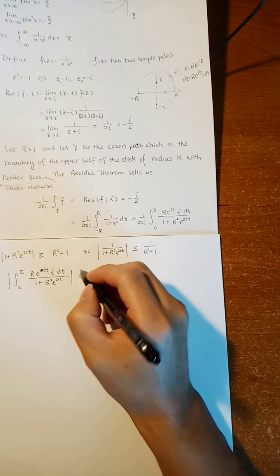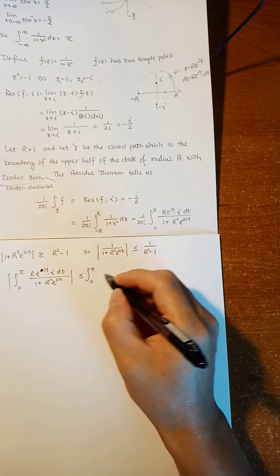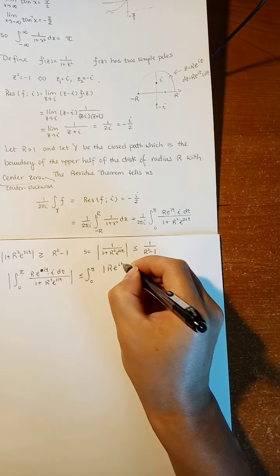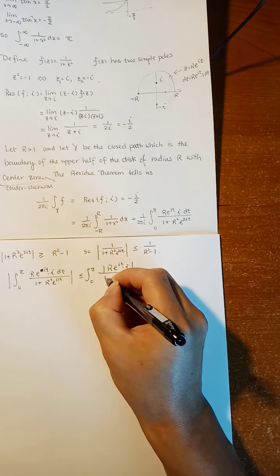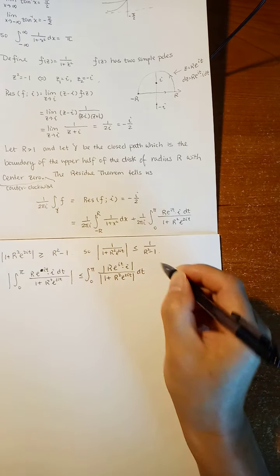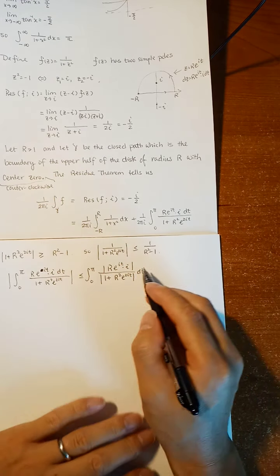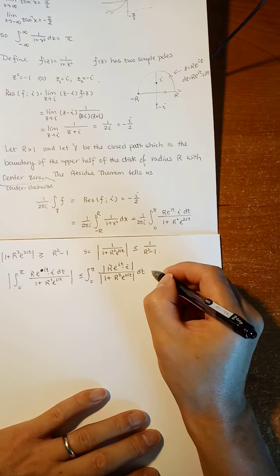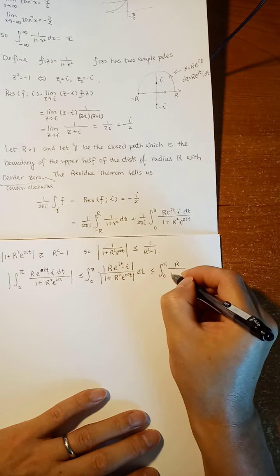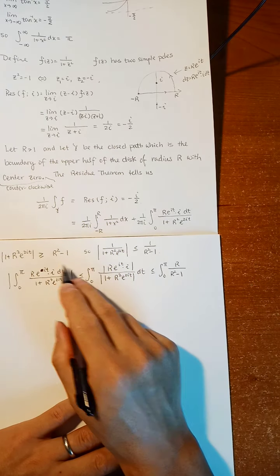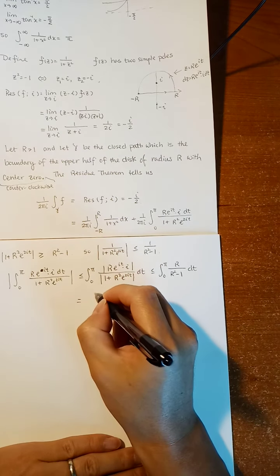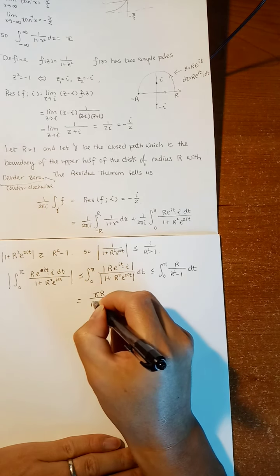Apply the property of an integral: the integral from 0 to pi, the numerator is r e^(it) i, the denominator is 1 plus r squared e^(2it) dt. The numerator is just r, so we don't apply the inequality to it. But the denominator, we apply the inequality. It's less than or equal to r squared minus 1 dt. So this is equal to pi r over r squared minus 1.